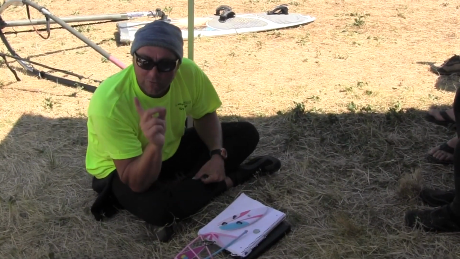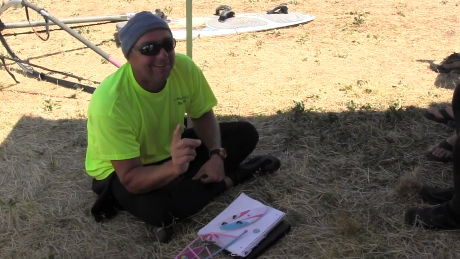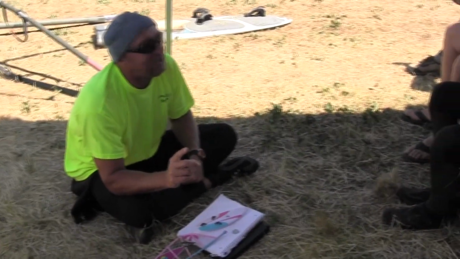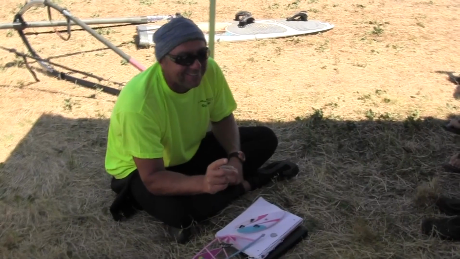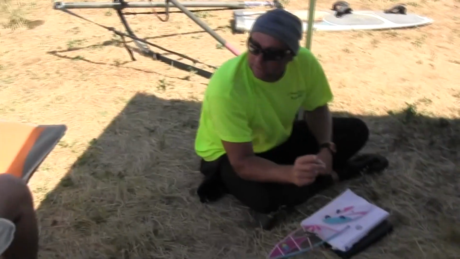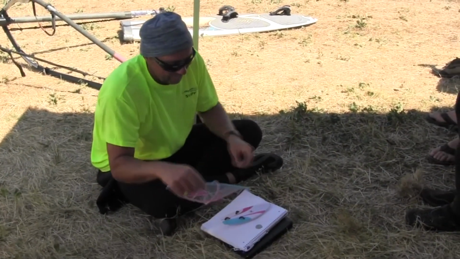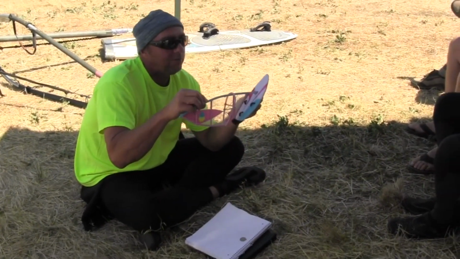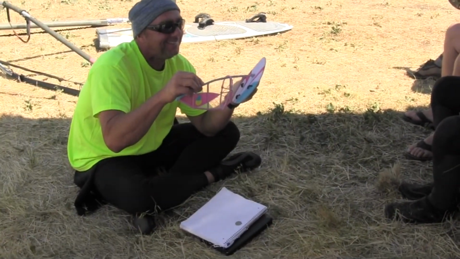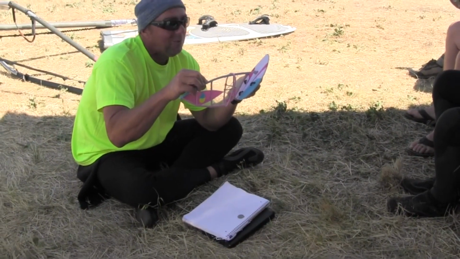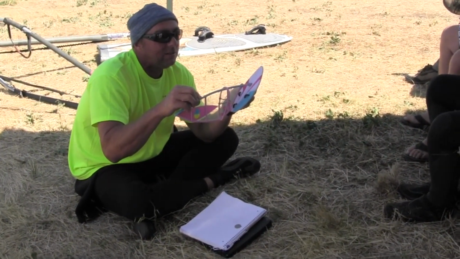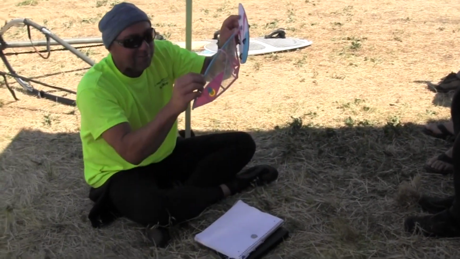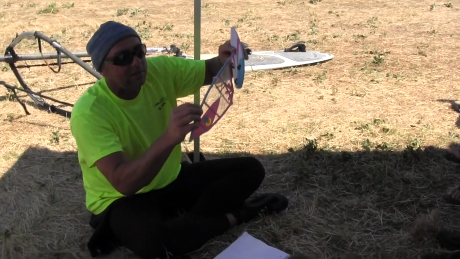This leads us to bogus loop advice number one. What is it? Sheet in. Sheet in hard. Jump high, sheet in. If I jump high and sheet in, where is my mast located in relationship to the board? Straight over the middle. What direction is the nose going to go? Straight down.